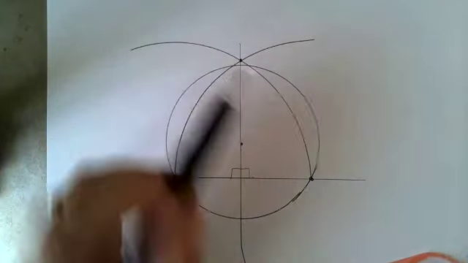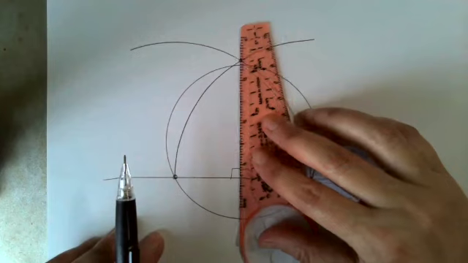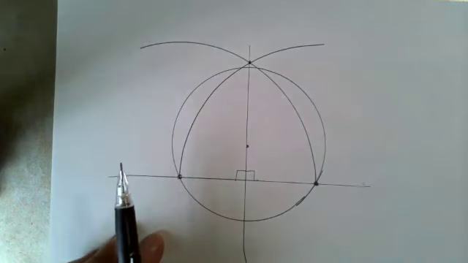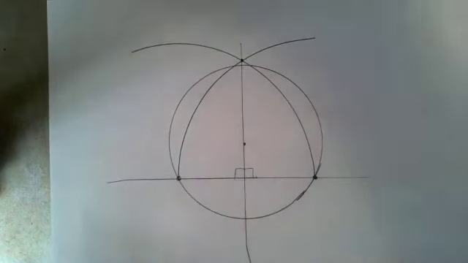Then we're going to mark the place they intersect. We're going to connect them with our straight edge, and we have just constructed perpendicular lines through a point. All right, so now you know 2 different constructions, and you're set up now to do all kinds of things.